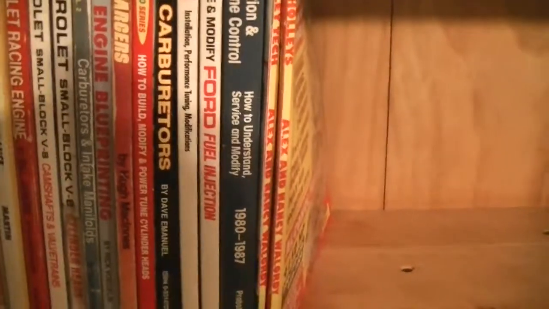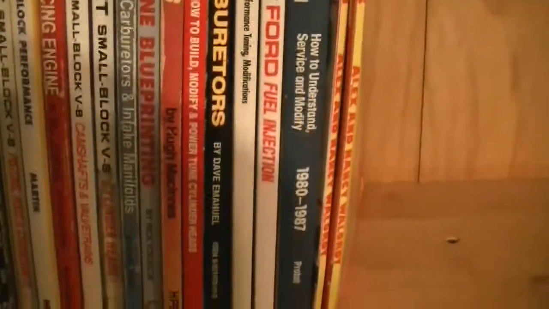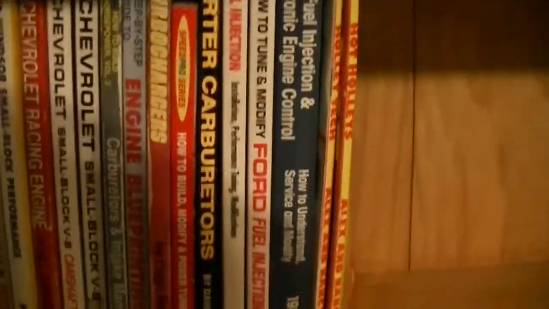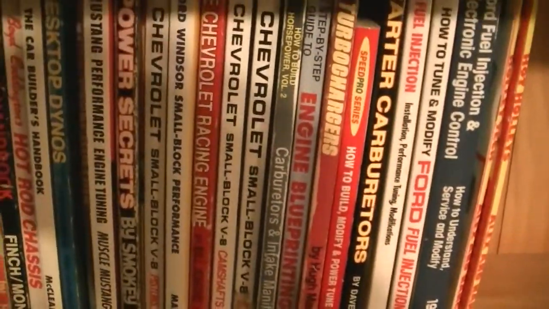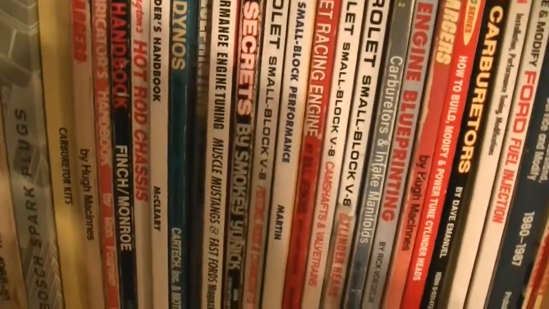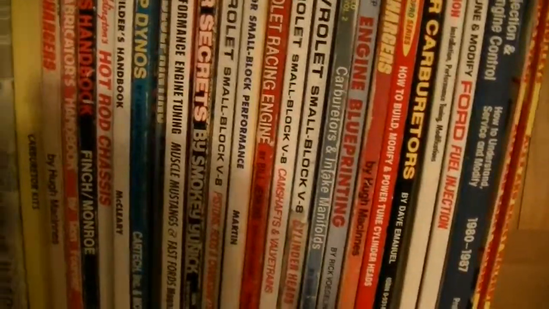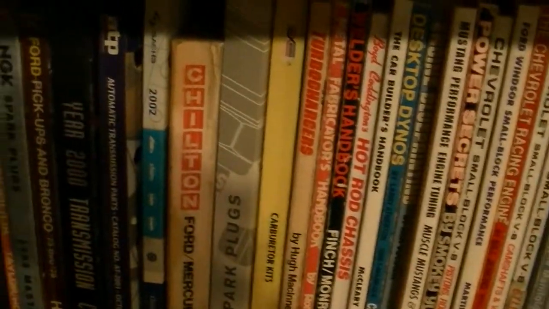A British book on how to build, modify, and power tune cylinder heads. That was a little bit disappointing. It wasn't bad though. Engine blueprinting, yeah, I knew most of that. Carburetors and Intake Manifolds, how to build horsepower. I didn't see a whole lot in there I didn't already know. That's the way it was with most of these books. Over the years, I always bought them just in case there might be something that I could possibly garner from them. Most of the time, I really didn't, but sometimes there'd be a little bit of something in there.